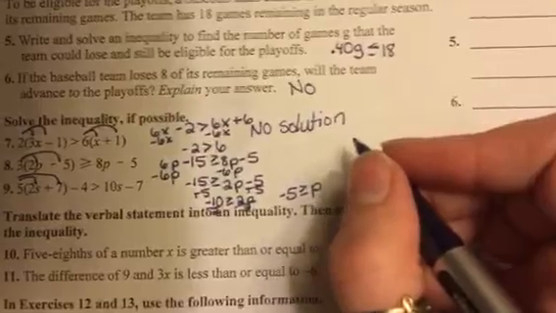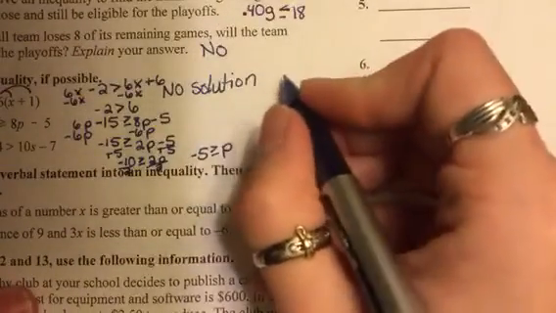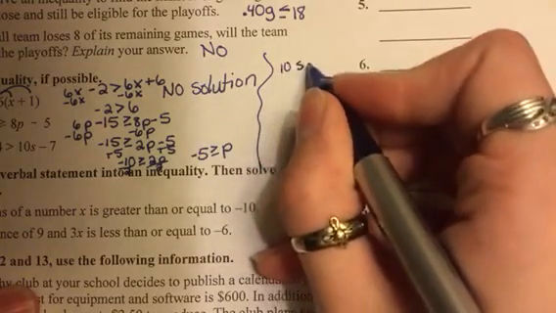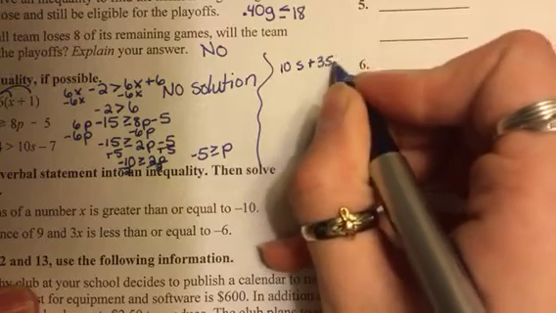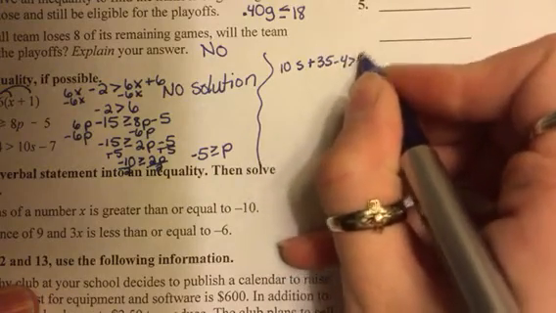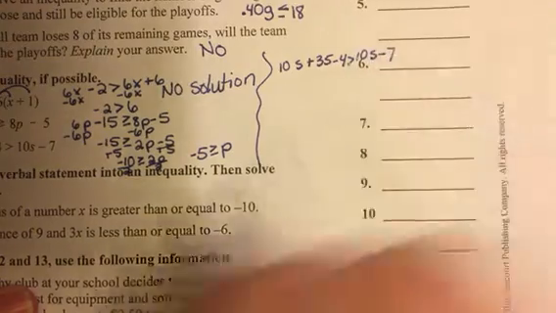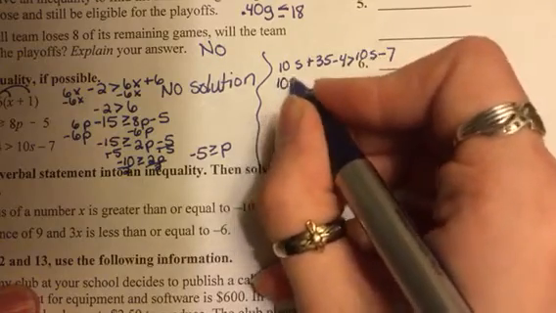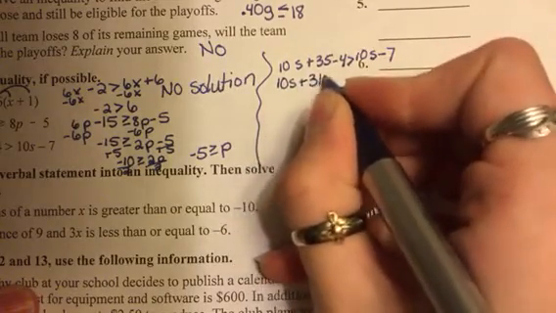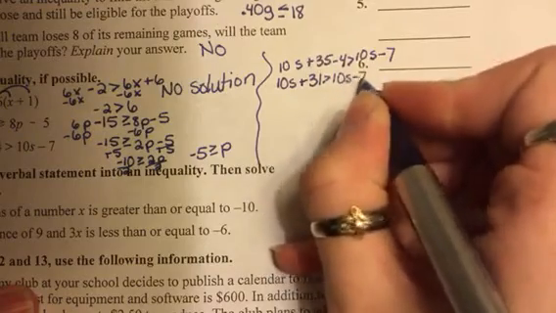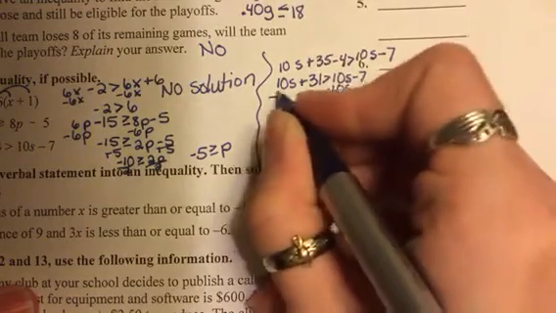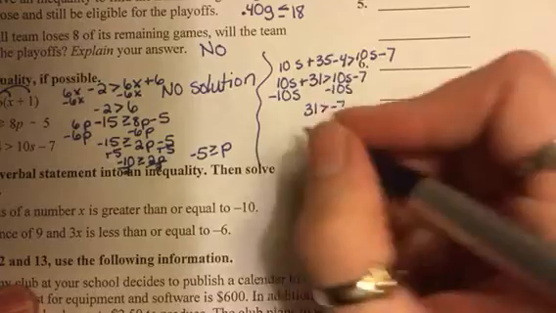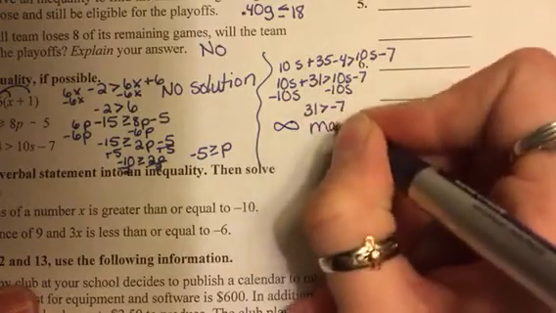Distributing. 10s plus 35 minus 4 is greater than 10s minus 7. 35 minus 4 is 31, so 10s plus 31 is greater than 10s minus 7, minus 10s, minus 10s. 31 is greater than negative 7. That is true. Infinitely many solutions.